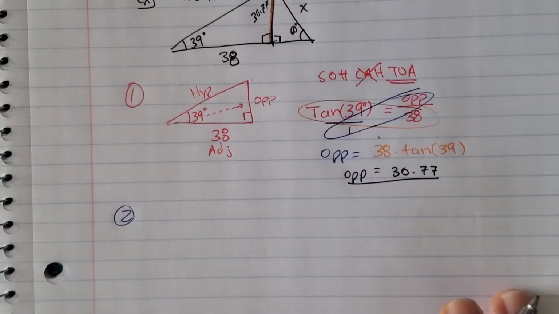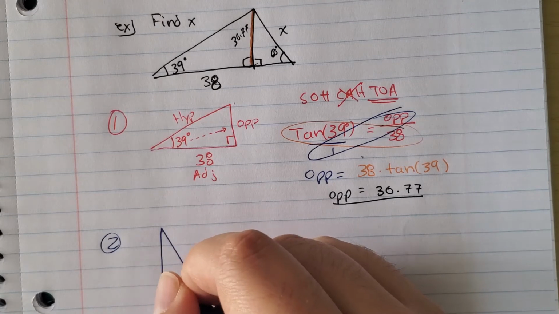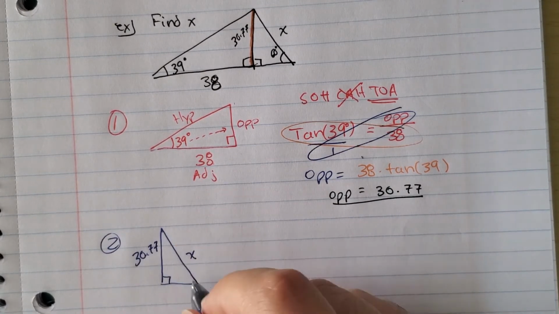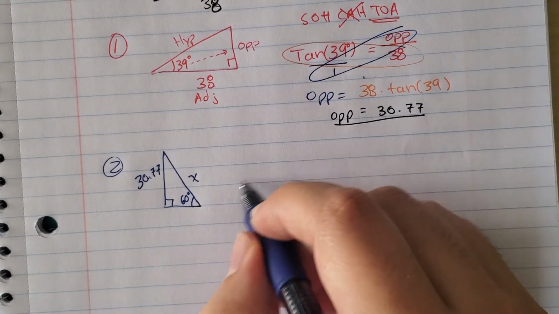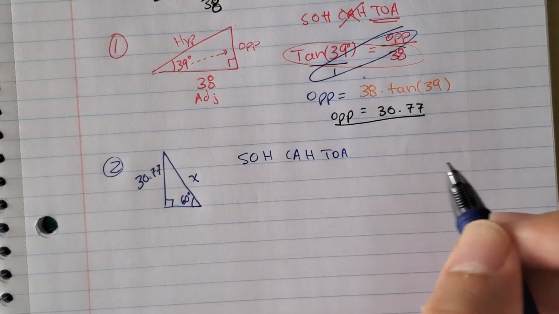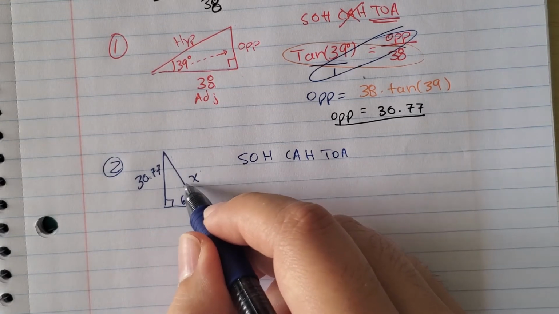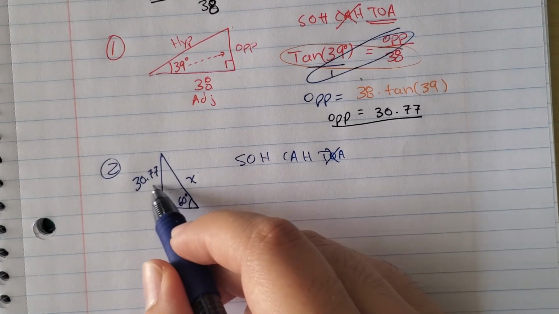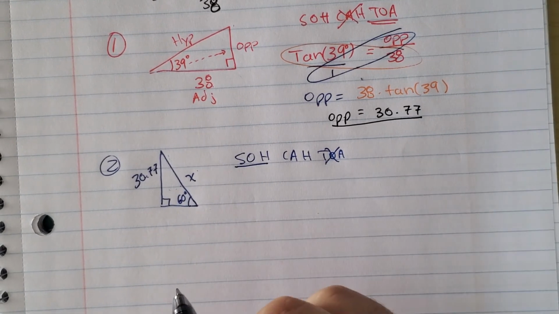Now because I'm trying to find this side, I'm going to be using the other right triangle. I'm going to draw it like this, trying to find x, and I just found out this is 30.77. And then I know this is 60 degrees. They give it to me. Again, it's a right triangle, so SOHCAHTOA is a lot easier. I have to find out which one I'm going to use. Notice in this case it's the hypotenuse I'm trying to find, so that eliminates TOA. And then I have the side over here, so it's my opposite. I need the opposite and hypotenuse, so it's SOH.